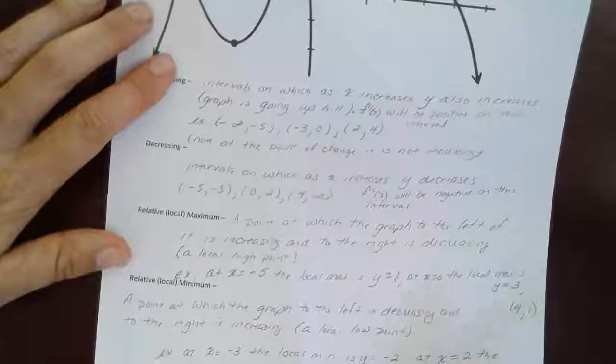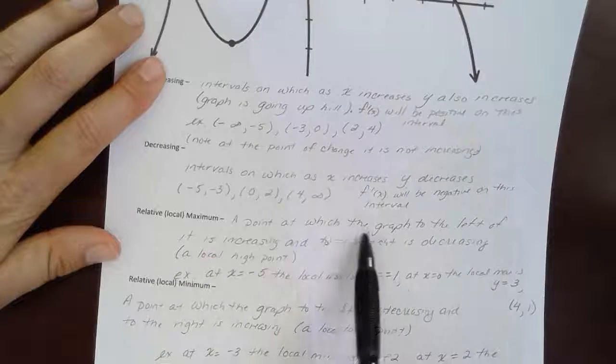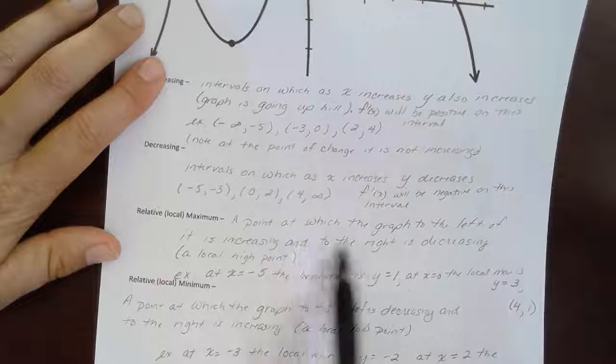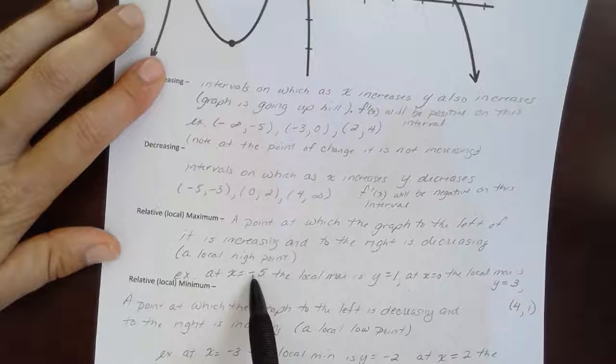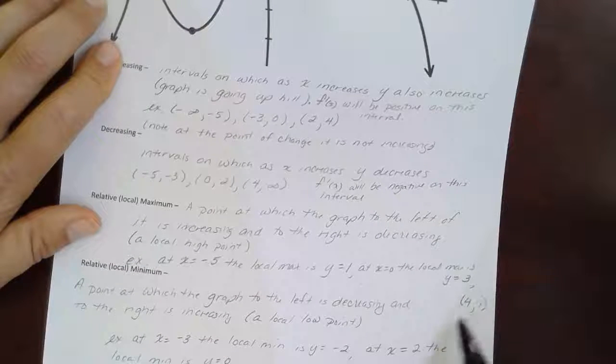So as far as definitions go, a relative or local max is a point at which the graph to the left of it is increasing and to the right of it is decreasing. A local high point. Example, at x is negative 5, the local max is 1. At x is 0, the local max is 3. And if I want to write it as an ordered pair, that local max is occurring at (4, 1) for the third one.